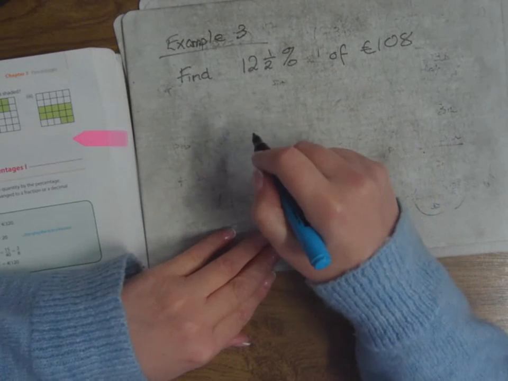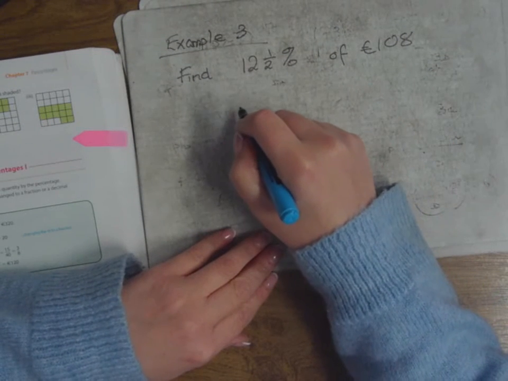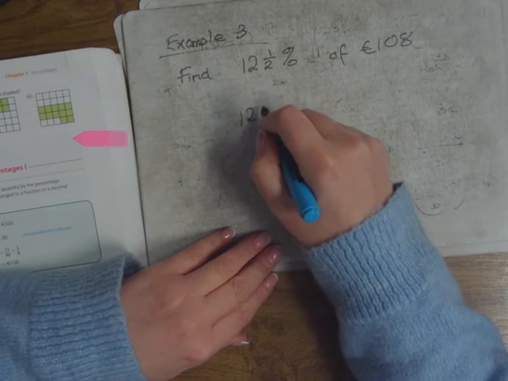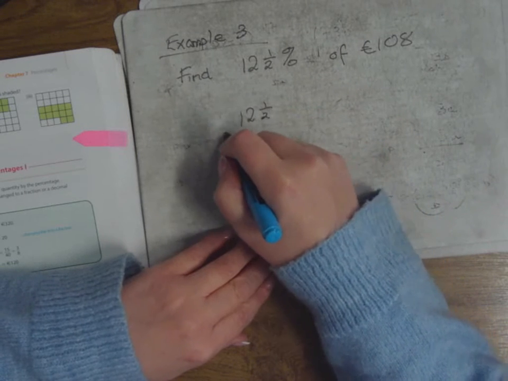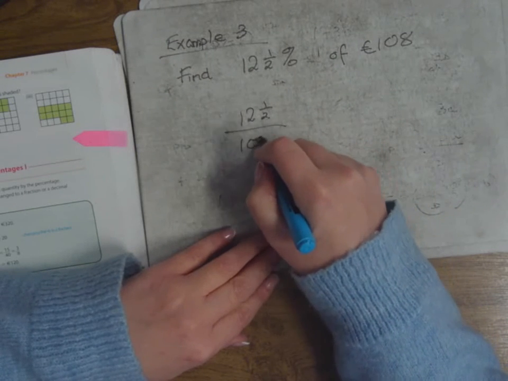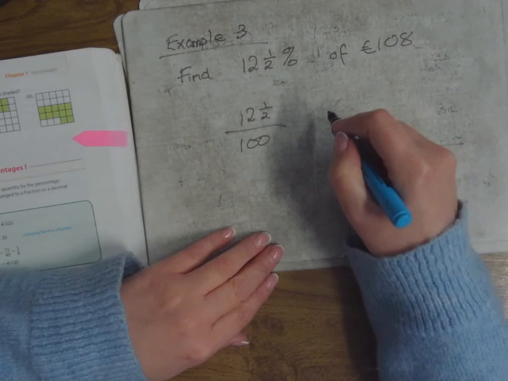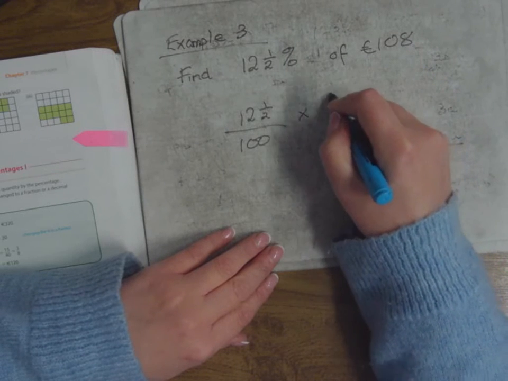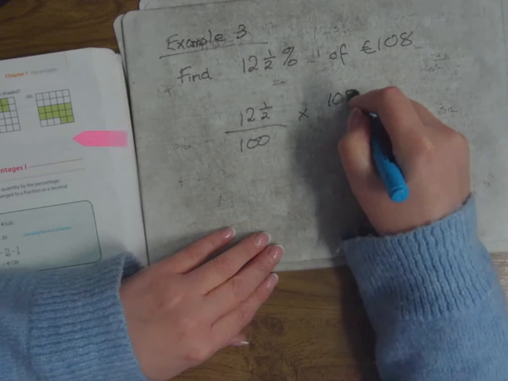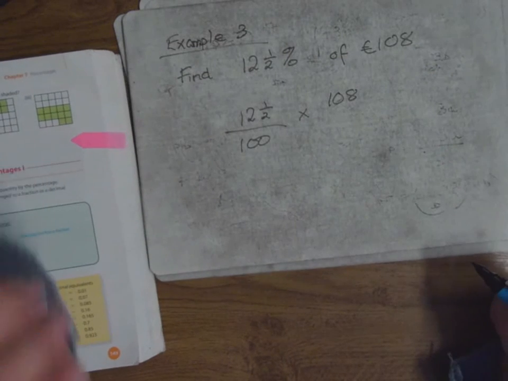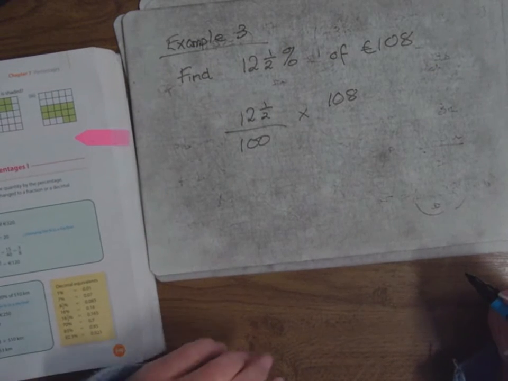So how will I write 12.5%? What does 12.5% mean? It means 12.5 out of 100. And then of means you multiply, and then 108. So into the calculator with that, and don't call out the answer for a minute until everyone gets it.